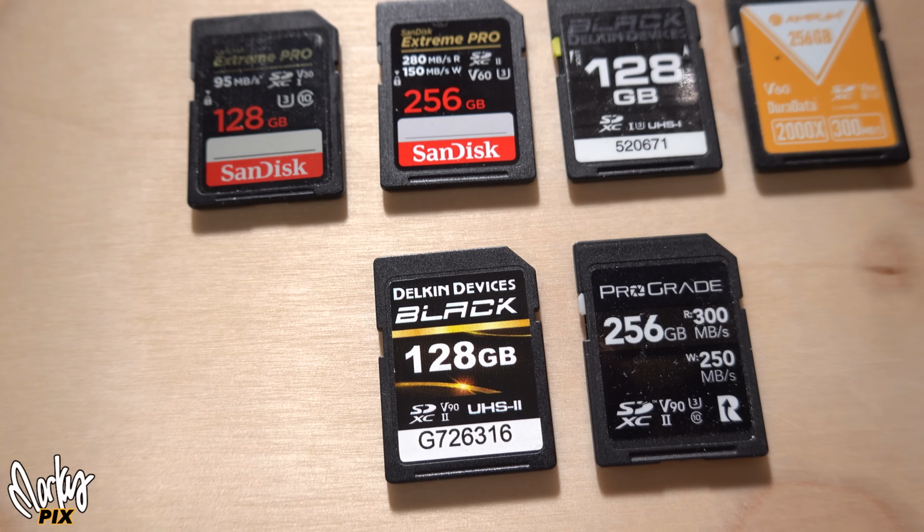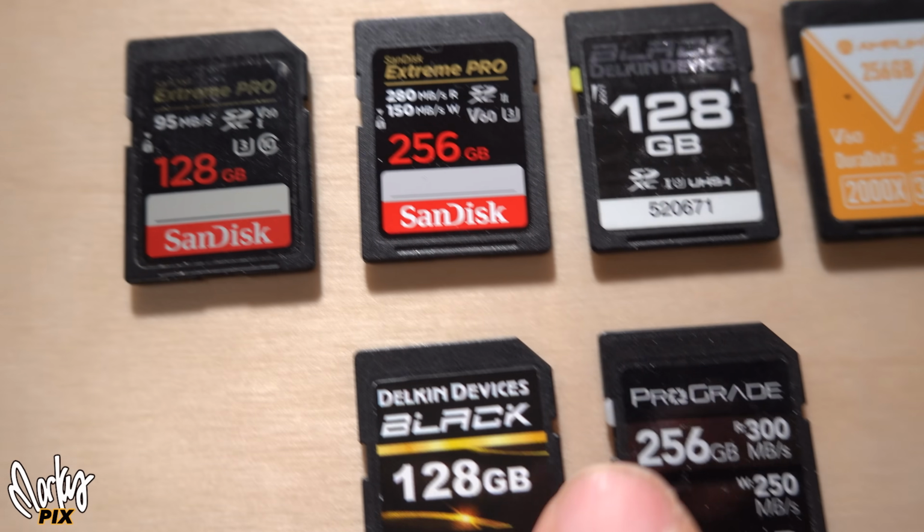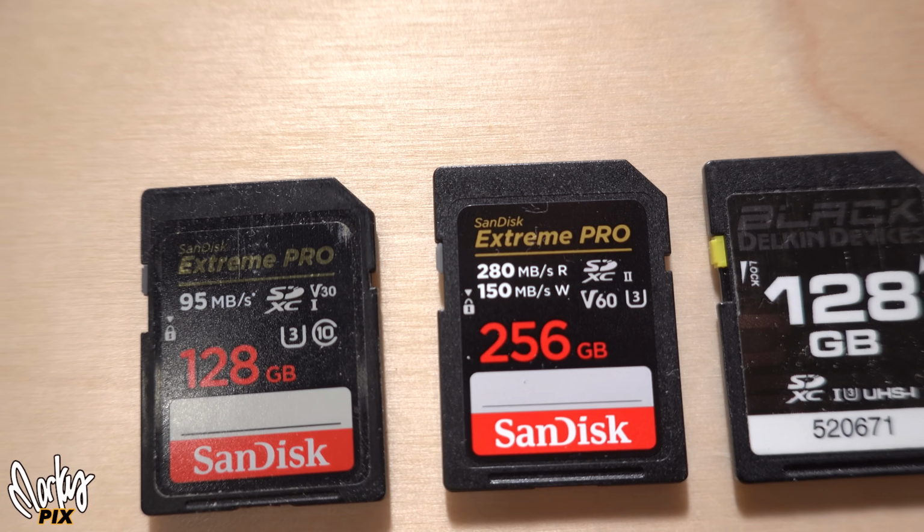What card do you use? What cards hold out the best? It's not just the brand. People think, oh, if I get Angelbird or ProGrade or Delkin, it's going to be a great card and it'll last forever. No. People are looking at the wrong thing. When they look at a card, they look at the 300 megabytes per second or the 250 megabytes per second. That's not the number you should be looking at.